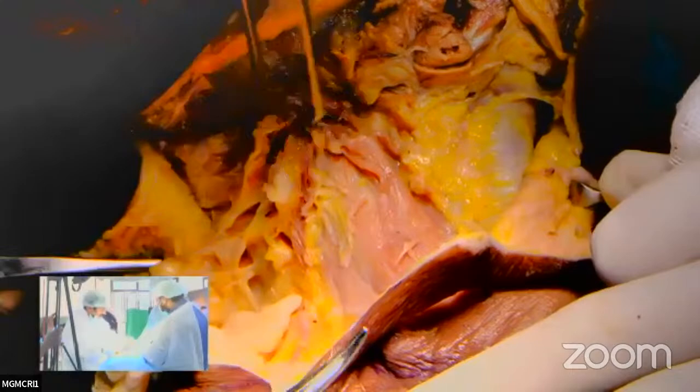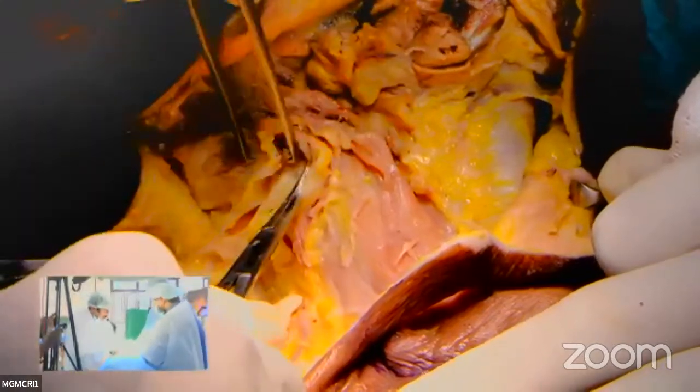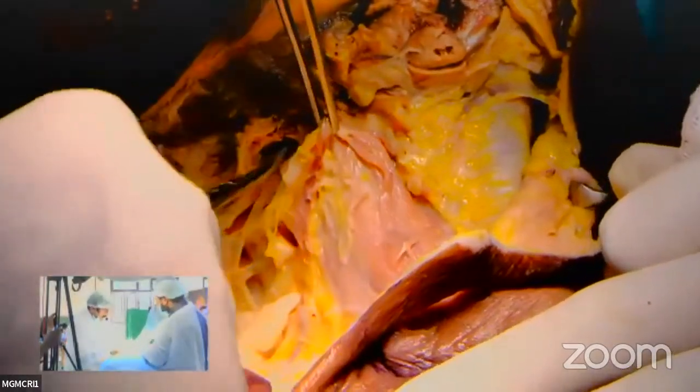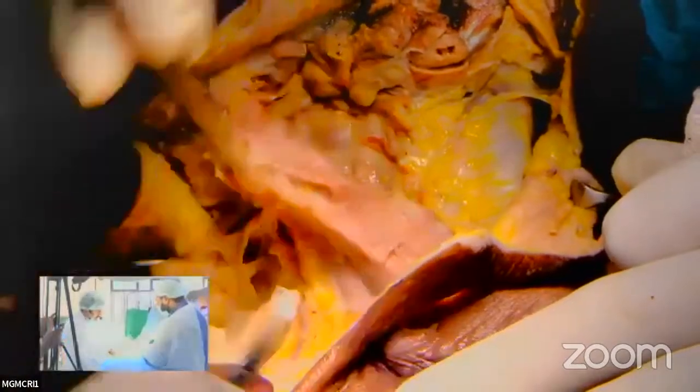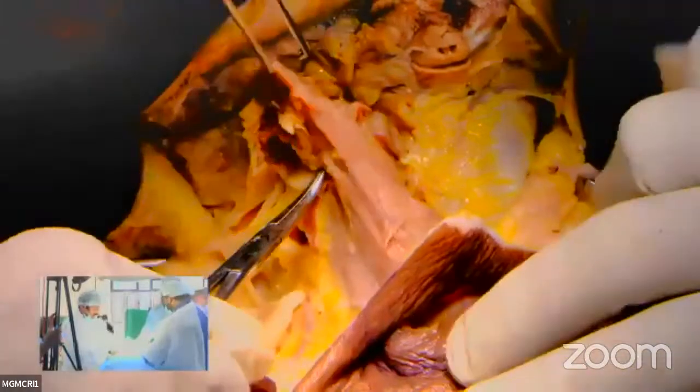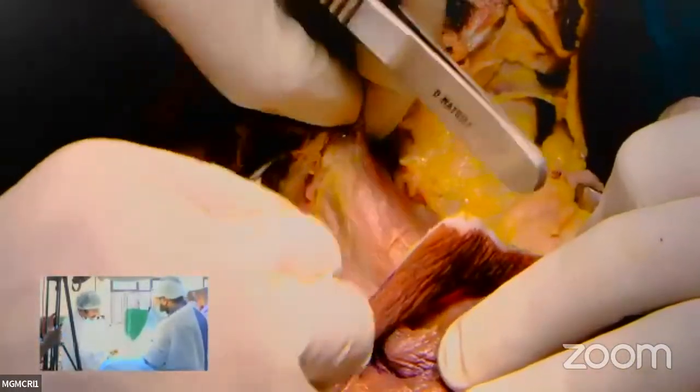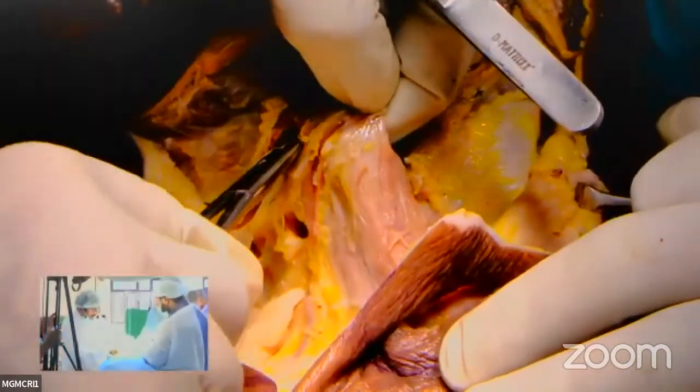So here something important. Once you dissect the nerve, always keep in mind it also gives a branch to the sternocleidomastoid. You have to identify it and then cut it.